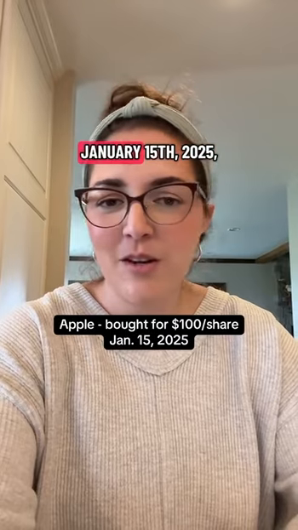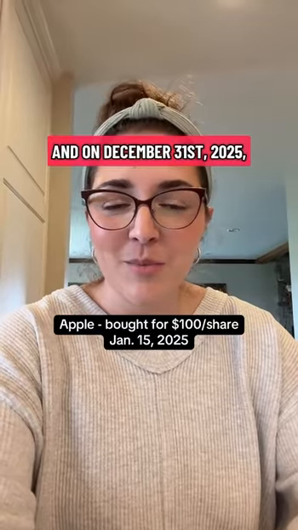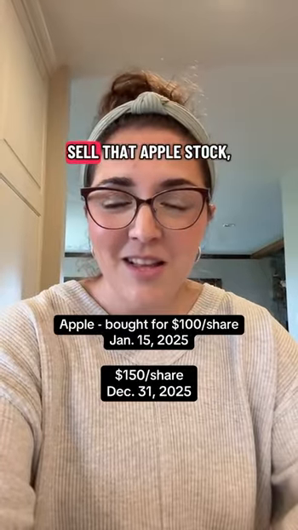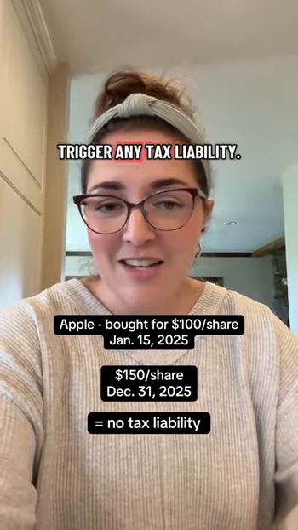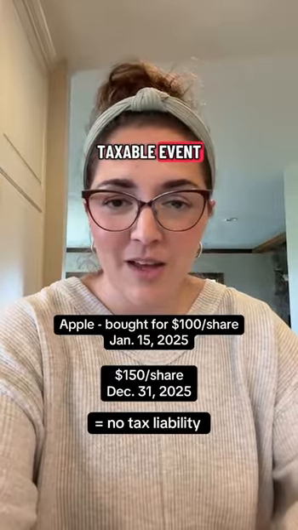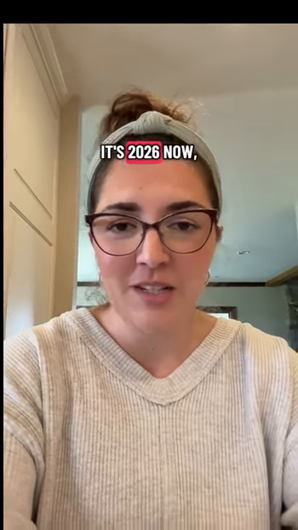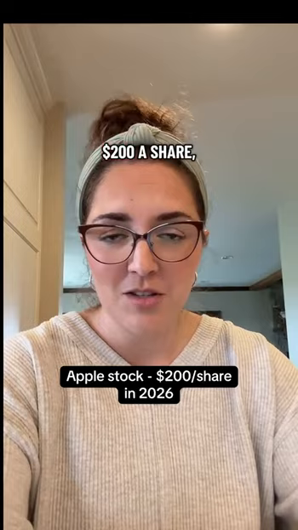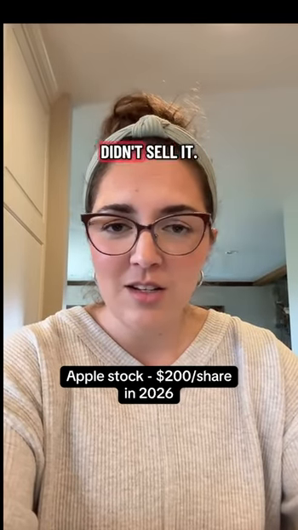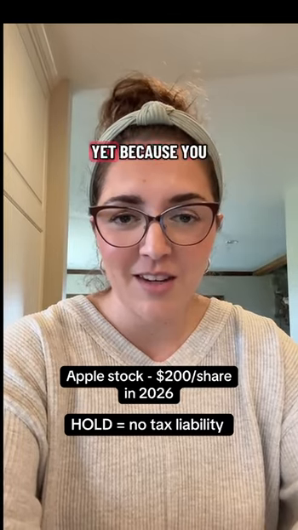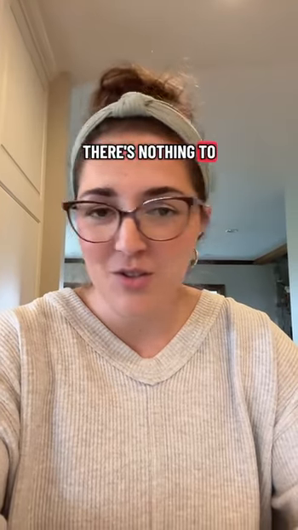So if you bought Apple stock at $100 on, say, January 15th, 2025, and on December 31st, 2025, Apple stock is $150. As long as you don't sell that Apple stock, you will not trigger any tax liability. It will not be considered a taxable event because you did not close your position. You still own it. And let's take that out even further. So let's say it's 2026 now, and you are still holding on to that Apple stock, and that Apple stock is now $200 a share, but you're still holding it. You didn't sell it. That is still not a taxable event. There's no tax liability there yet because you didn't sell it. In that case, there's nothing to report on your tax return.